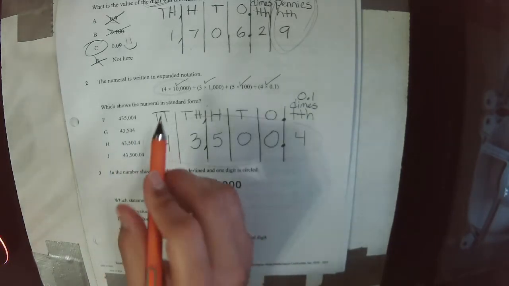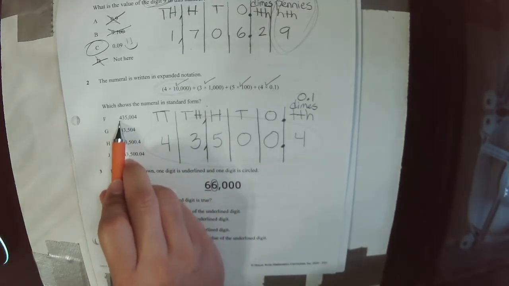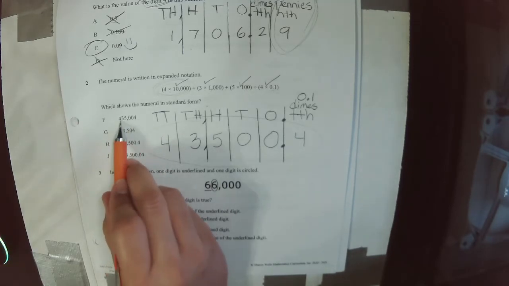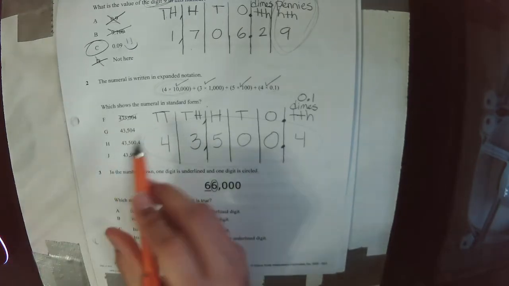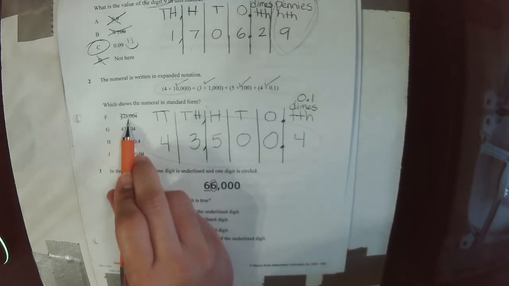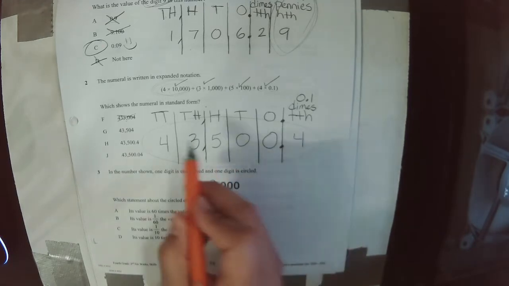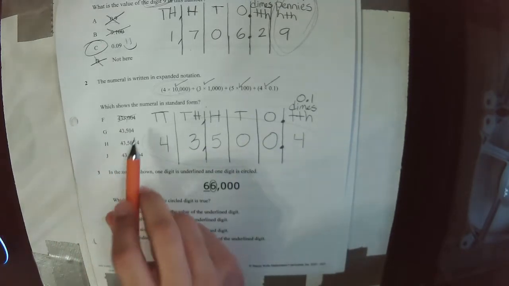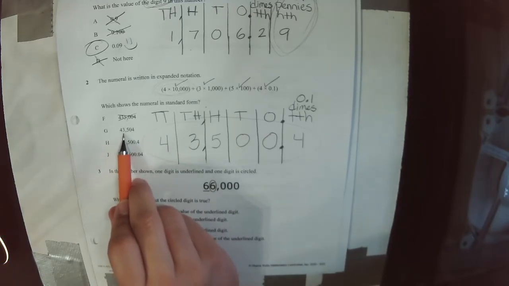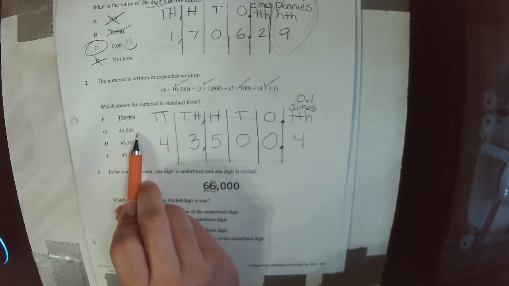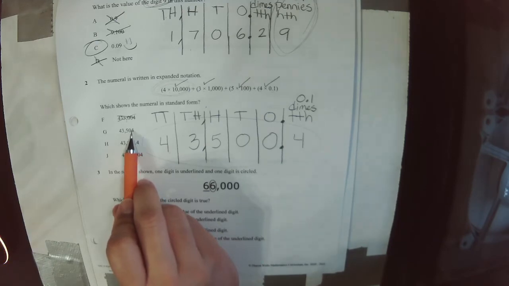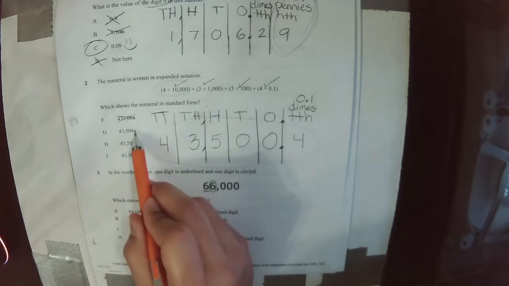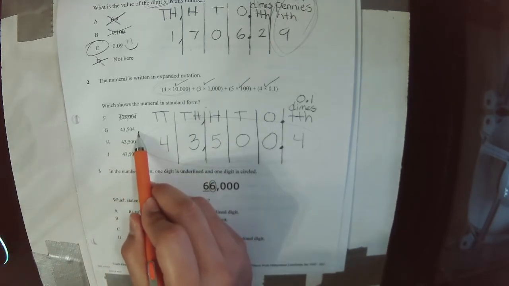Take a look at my answer choices. 435,004. No. Take a look at where that comma is and notice that they don't have a decimal in that first answer choice. Next answer choice, 43,504. That's close. Got the 43,000 part, got the 500 part, but again, there's no decimal.